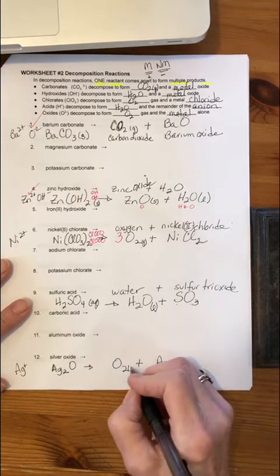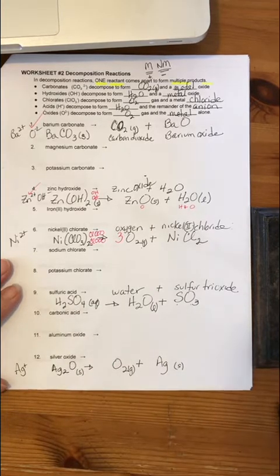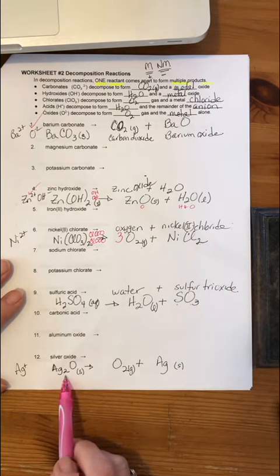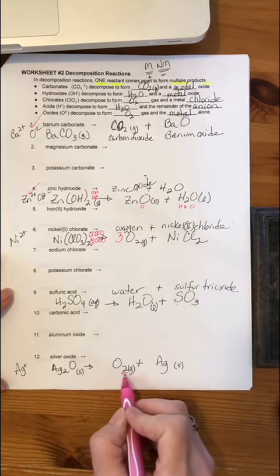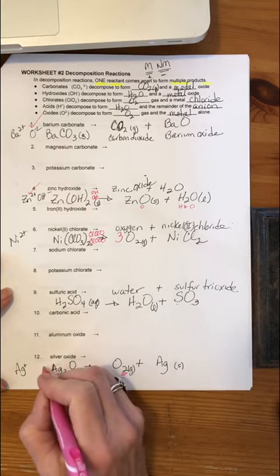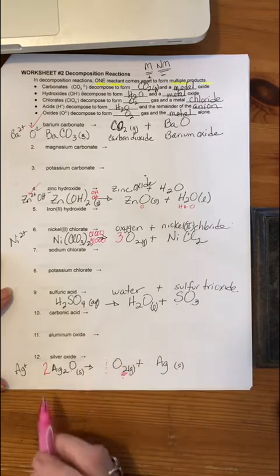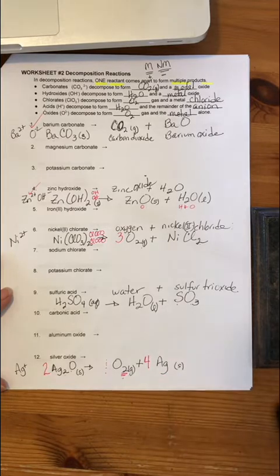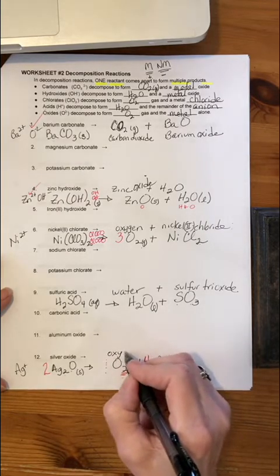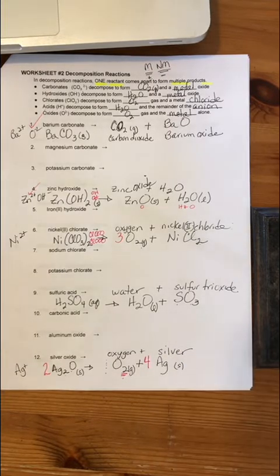So obviously you've got 2 silvers here, so you're going to need at least 2 over here, but notice we get the oxygen problem, 2 and 1. So start by doing this. That takes care of oxygen, and then we have 2 times 2 or 4 silver atoms. So again, oxygen and silver. And that's how to do decomposition reactions.